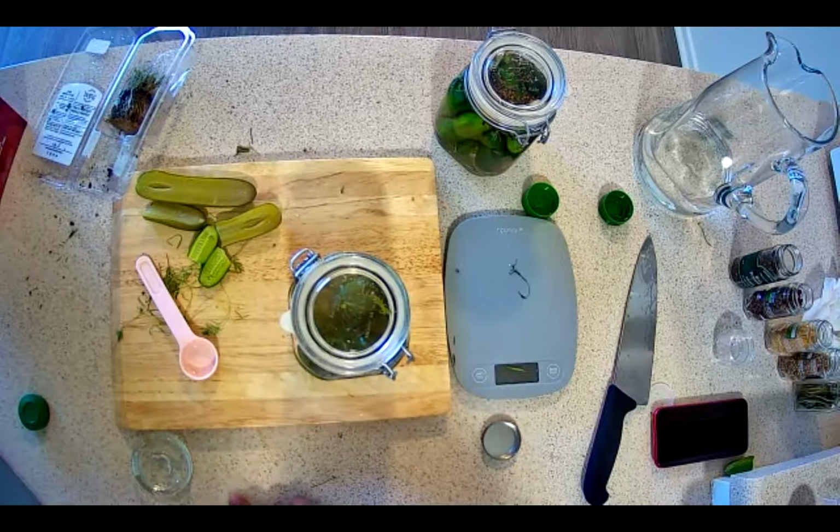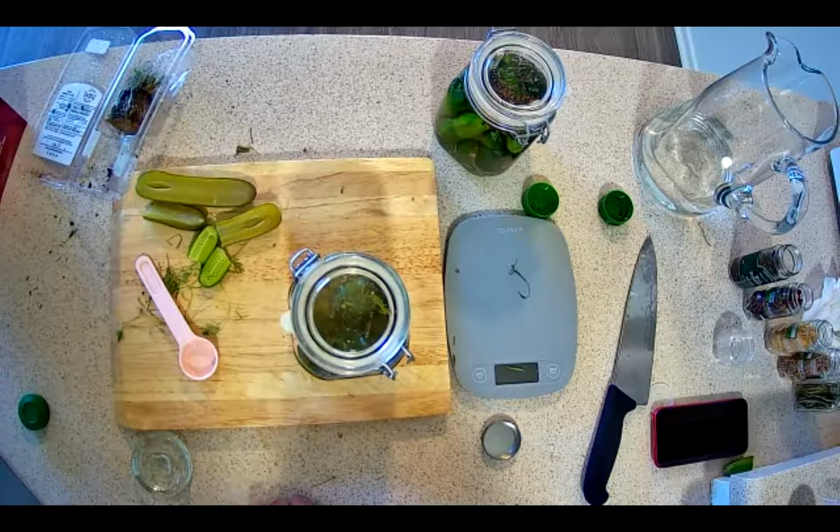And we have one more question from Claudia on that note. Is it okay to have salinity above 3.5%?